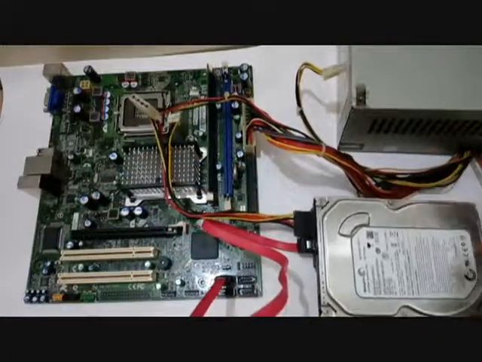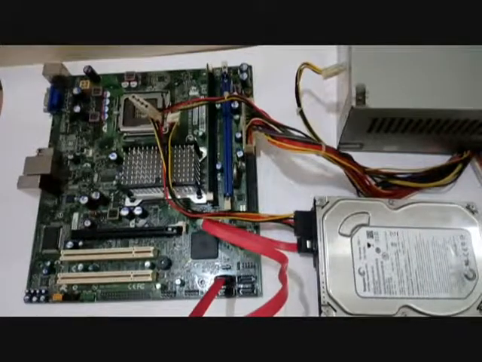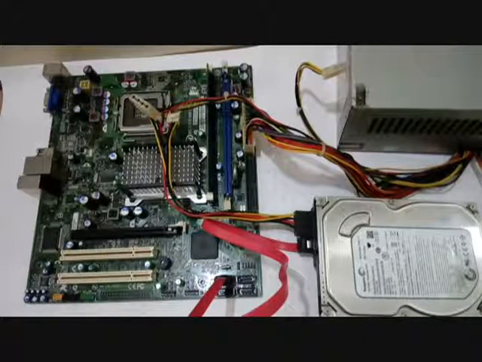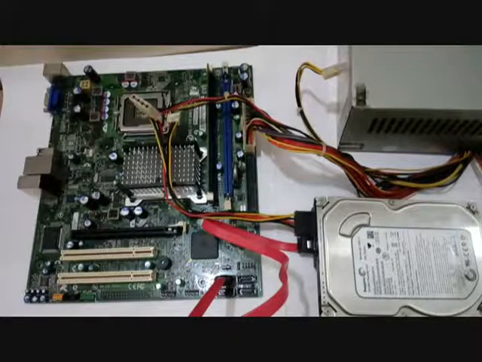And that's it for this video. Hope you guys have enjoyed watching this video and learned what a hard disk is, what's inside a hard disk, how an HDD drive works, and then how to install a hard disk.